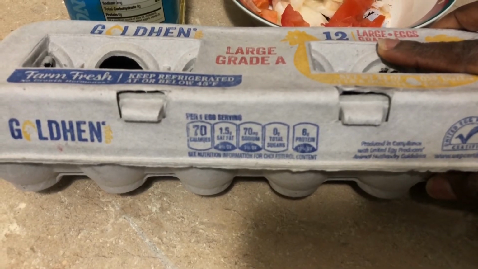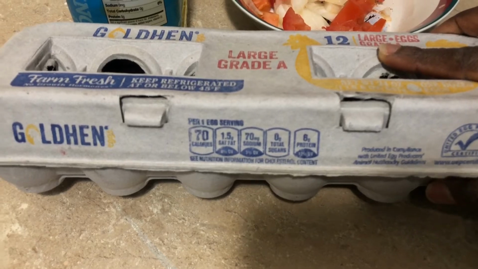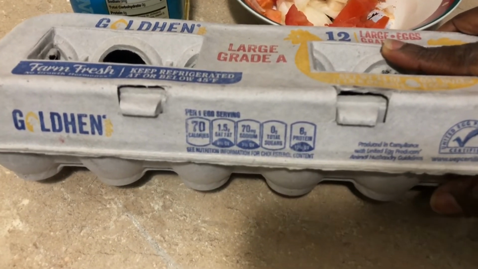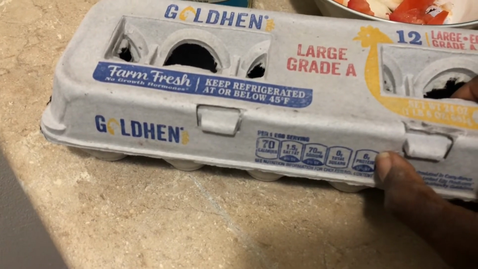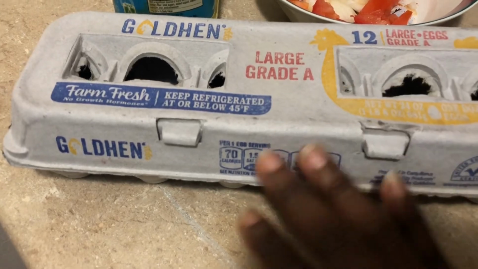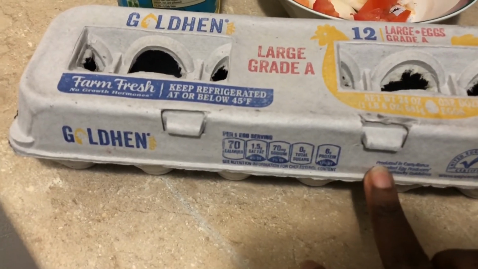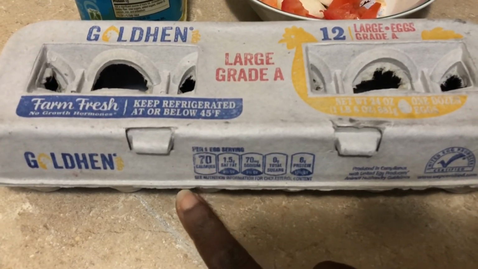Per one egg serving, it has 70 calories, right? So you can see, this is 6 grams of protein. This is the sodium it has and the other. So for eggs, this is basically the nutritional information. So one egg contains 70 calories.